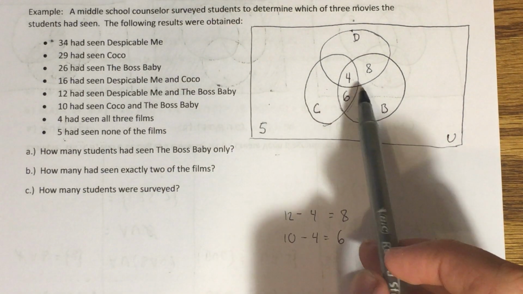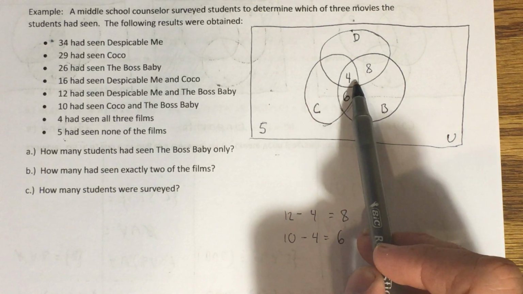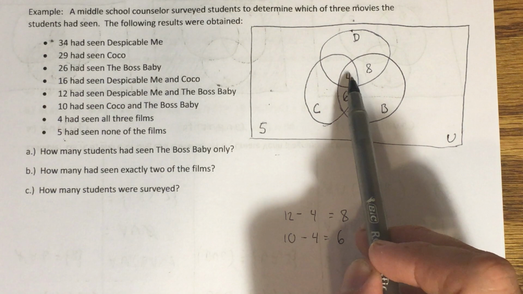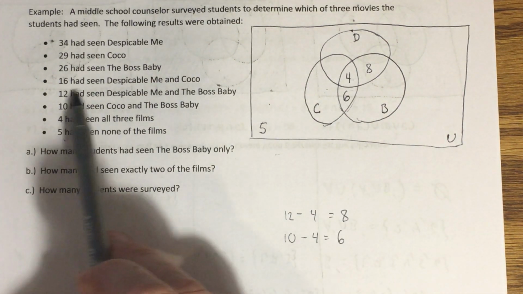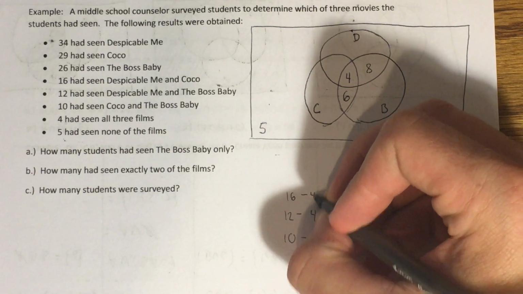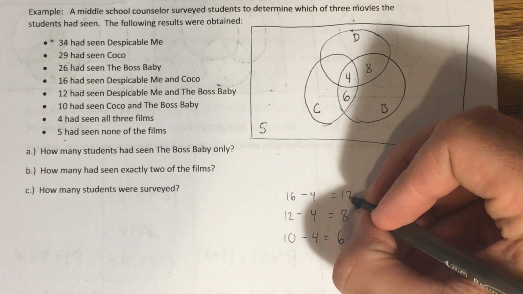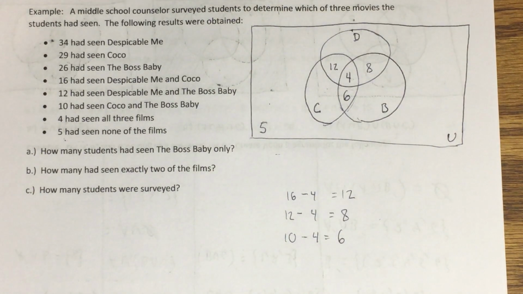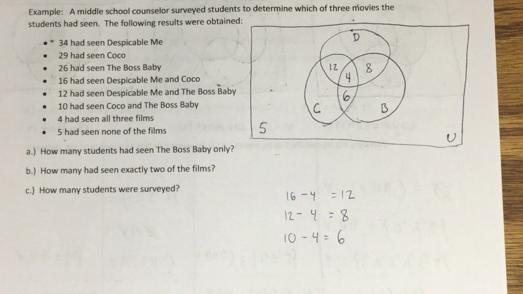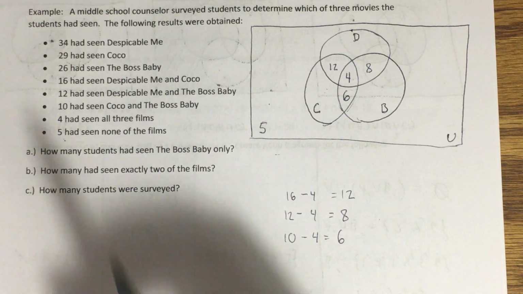16 had seen Despicable Me and Coco. That's this overlapping region between circles D and C. And again, 2 regions where we know the value of one of them to begin with. 16 students should be the total. If I subtract the 4 in the overlapping region, that should give me 12 in that region right there. 12 students who've seen Despicable Me and Coco but have not seen Boss Baby. All right? Now we're in the last, or really the first 3 items, but working our way from the bottom up is what allowed us to get to this point.